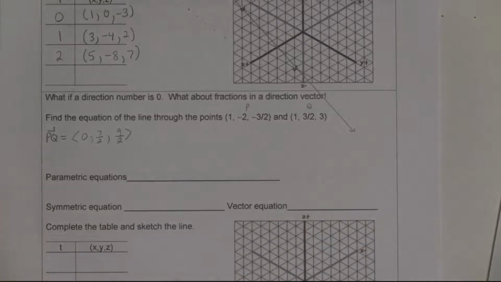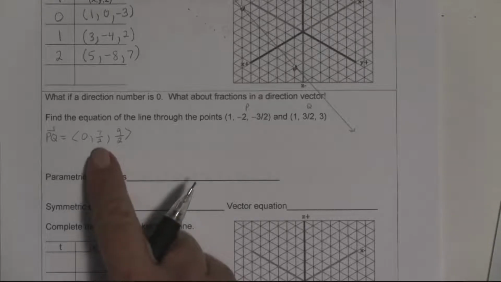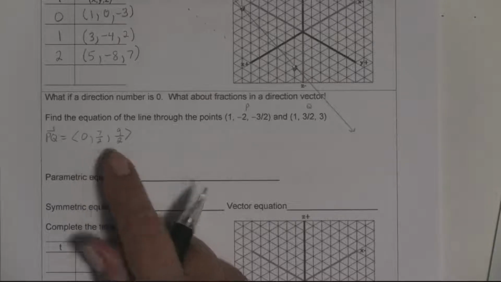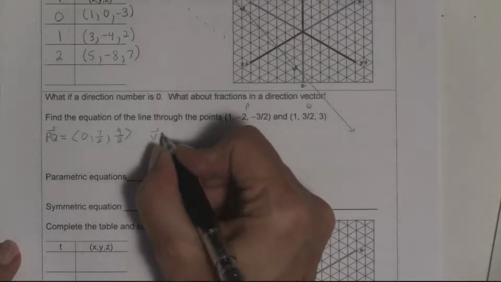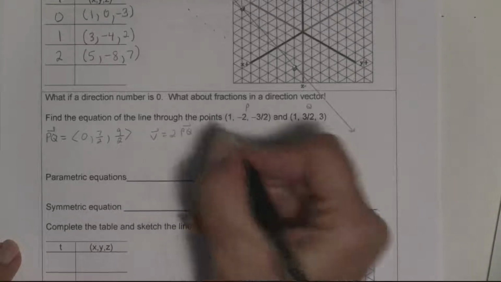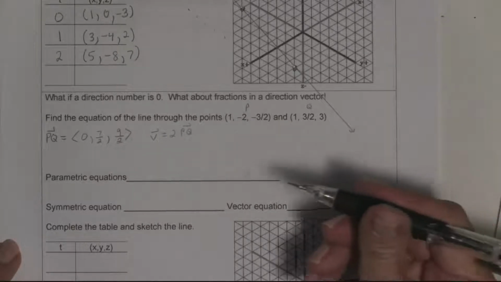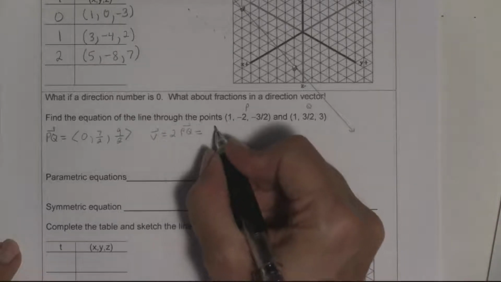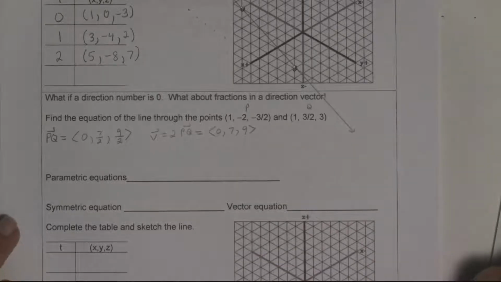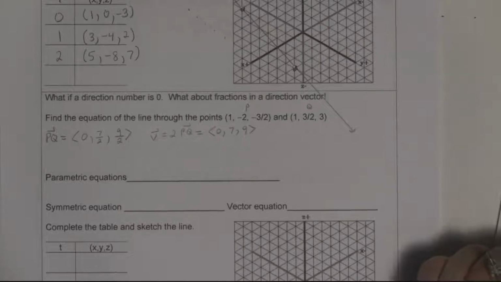Now I could use this as my direction vector, or I can use any scalar multiple of this as my direction vector. So if I wanted to, I noticed that these are both divided by 2 and have fractions. I could take this and multiply by 2 and then call that my direction vector. So I could multiply PQ by 2, which if I did that would be 0, 7, and 9. And I can definitely do that.